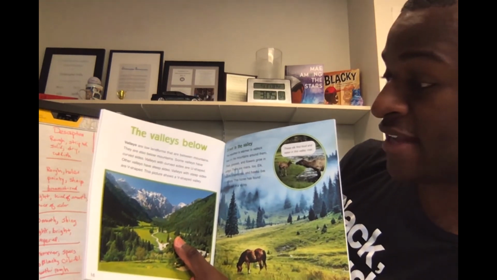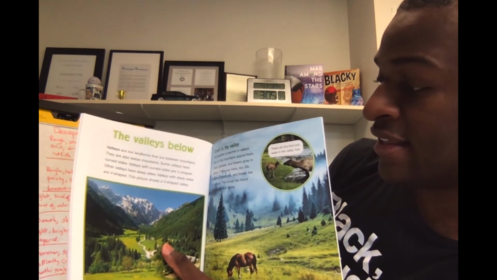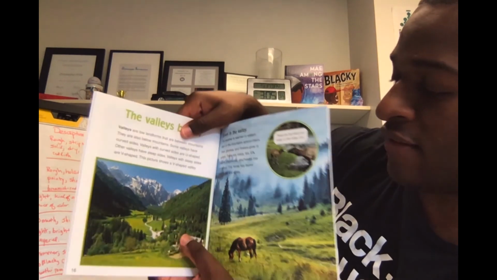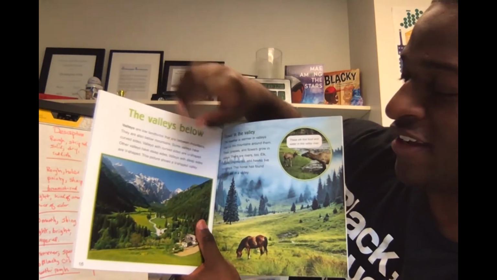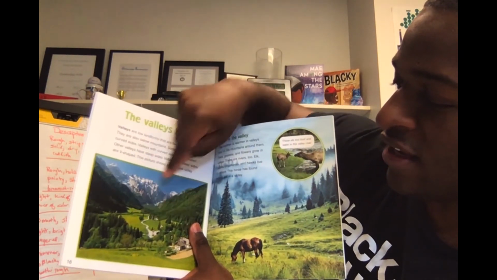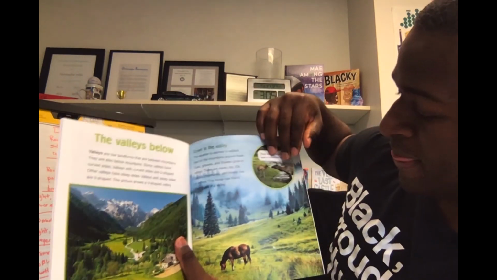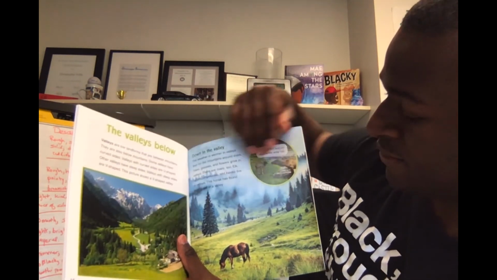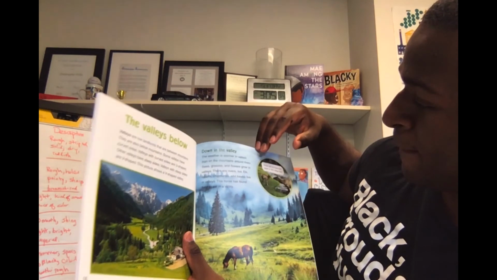Valleys with steep sides are V-shaped. These pictures show a V-shaped valley. You can see the V-shaped valley here. Curves through. Let's see. What other landforms can we learn about?